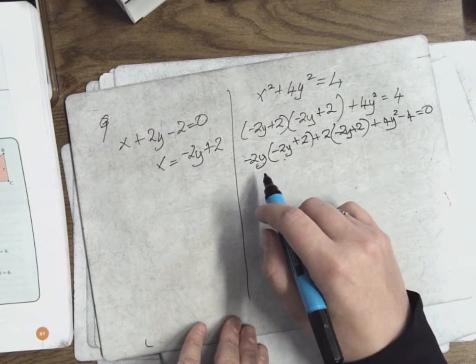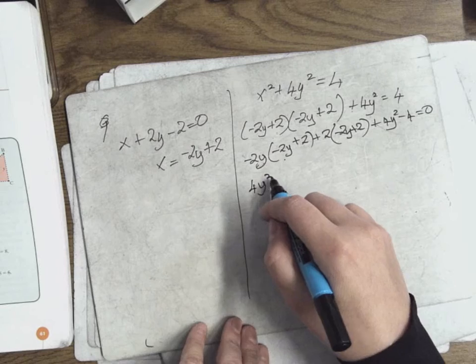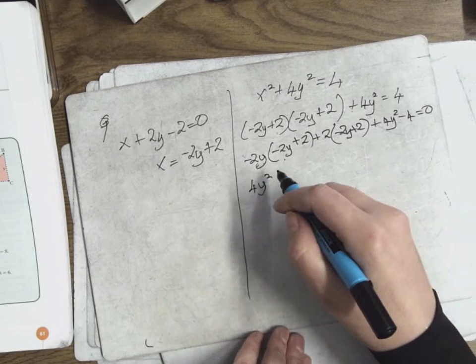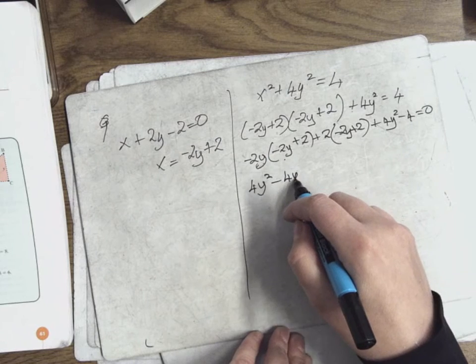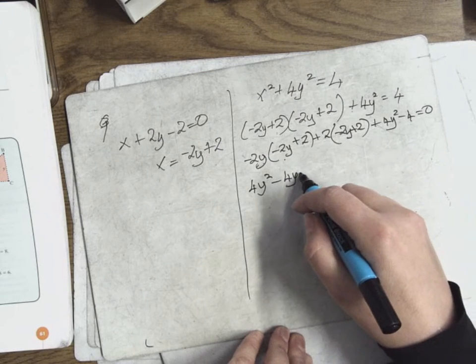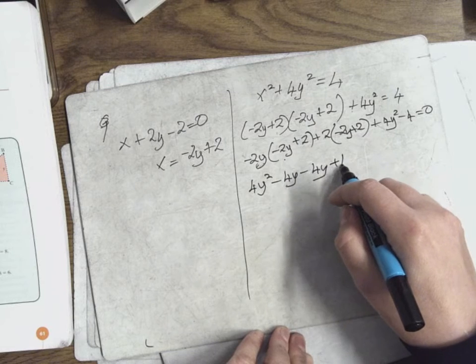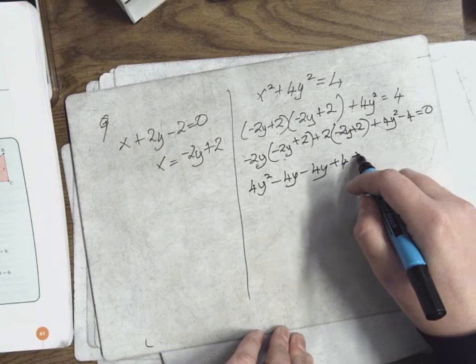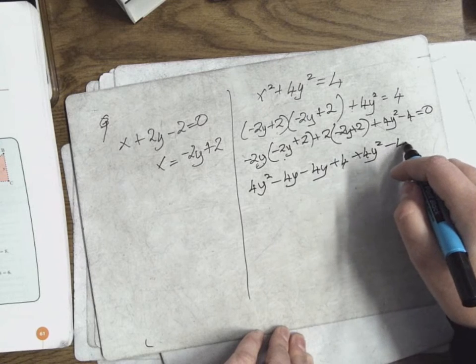Minus 2y by minus 2y is plus 4y squared. Then minus 2y by plus 2 is minus 4y. Plus 2 by minus 2y is minus 4y. And plus 2 by plus 2 is plus 4. Then I have a plus 4y squared and a minus 4 equals 0.